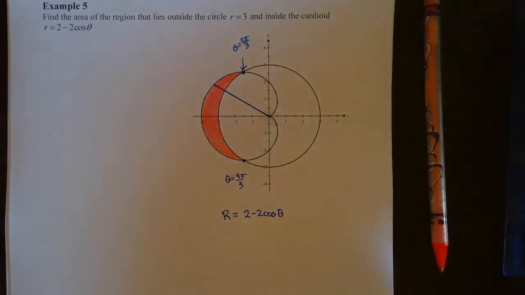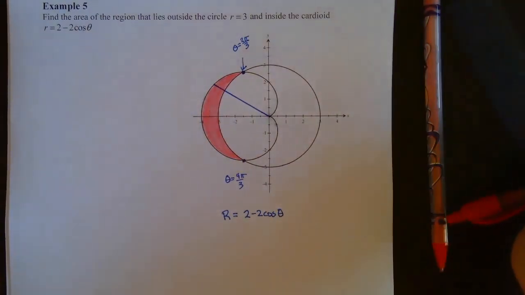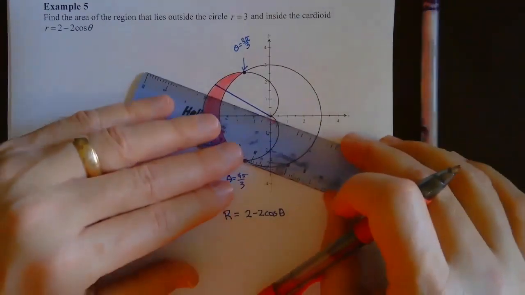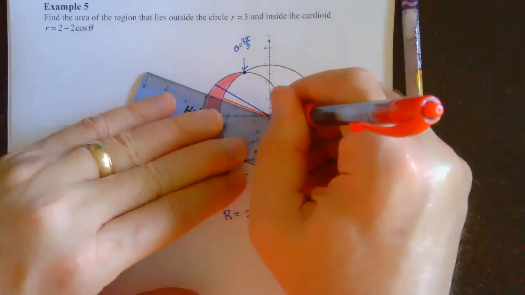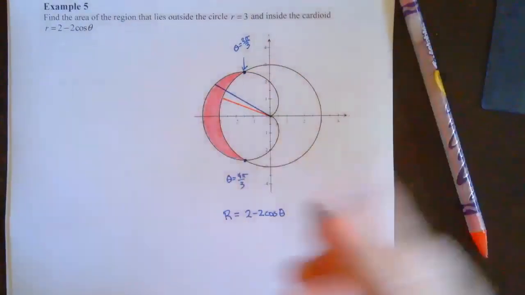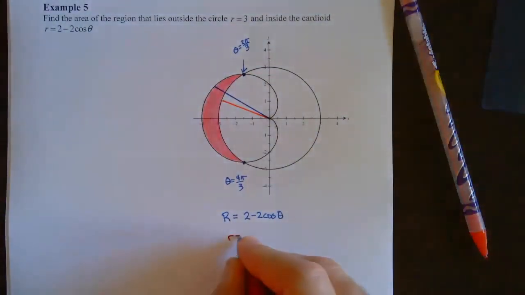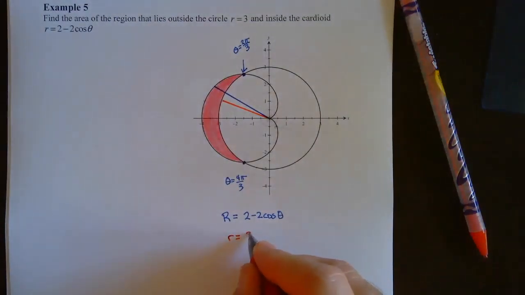And now my inner radius is going to be to the circle. So my little r, my inner radius, is going to be 3.